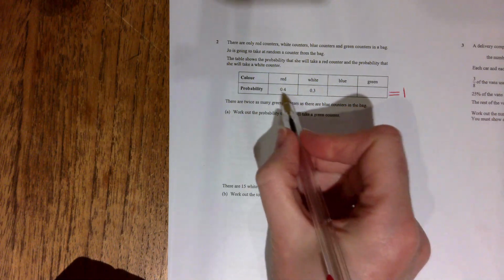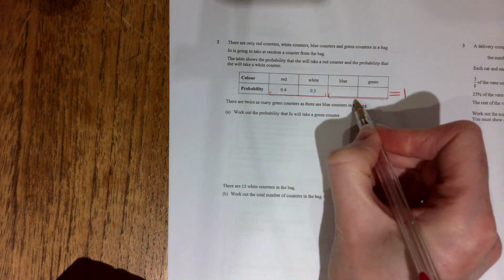Question number 2. There are only red counters, white counters, blue, green in a bag. So instantly, coupled with this table, I can see this is going to be a probability question, and I know my probabilities always add to 1, so that's going to be helpful. Notice I'm doing this before I've read the rest of the question. I can see 0.4 plus 0.3 is 0.7, which must mean that these two add together to be 0.3.